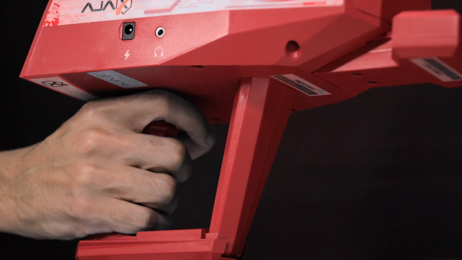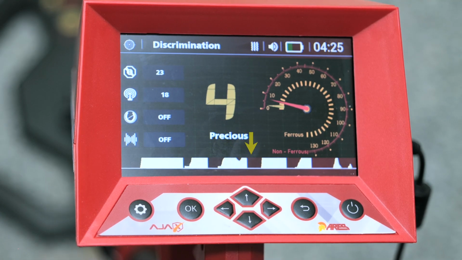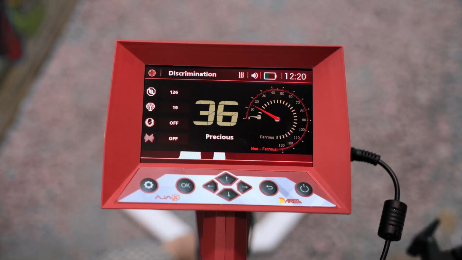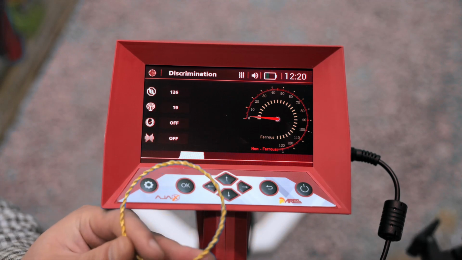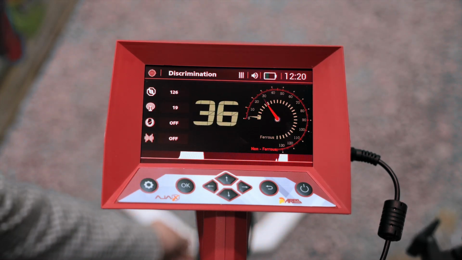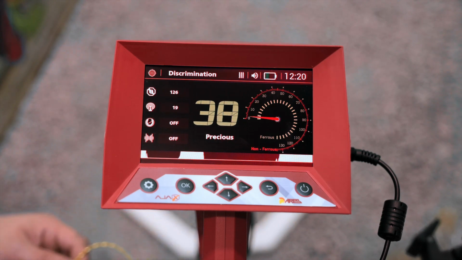When the handle key is pressed, a quick ground balance is performed, the target evaluation process is repeated, and the graph is cleared. In the middle of the interface, a large number appears, which is the identification number that indicates the identity of the detected target. It appears in yellow when the metal is precious, and the name of the metal appears under this number.